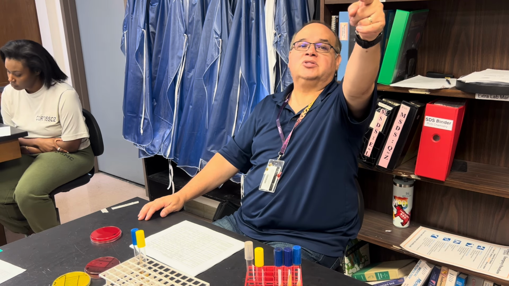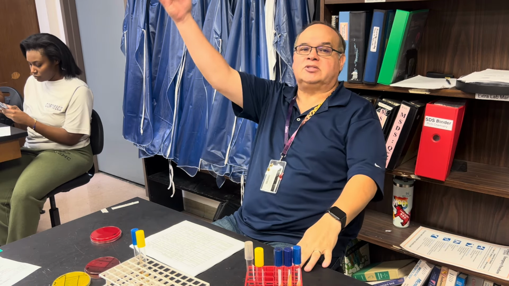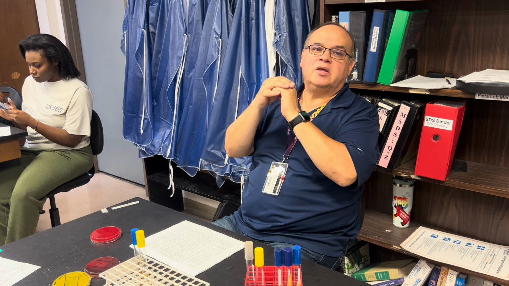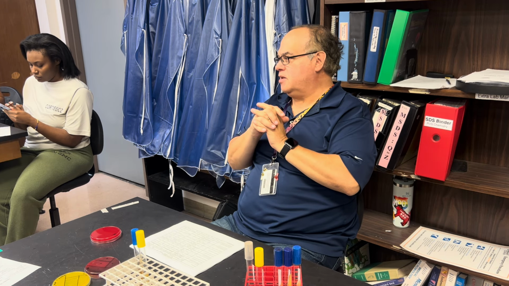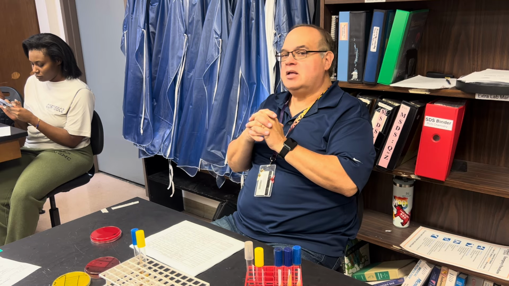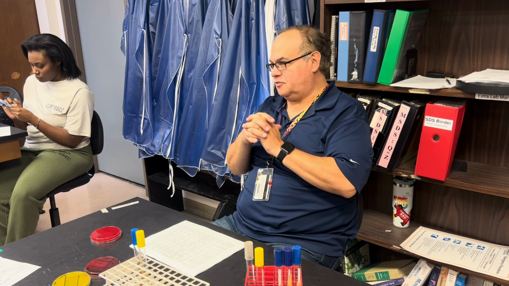And so then you can see up there, over on the right side, there's an A disc, and there's a clearing around where you see growth. That's called a zone of inhibition. That means that the organism was killed by the antibiotic. That means that that particular organism is sensitive to bacitracin.